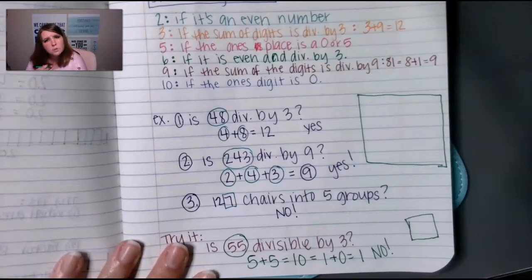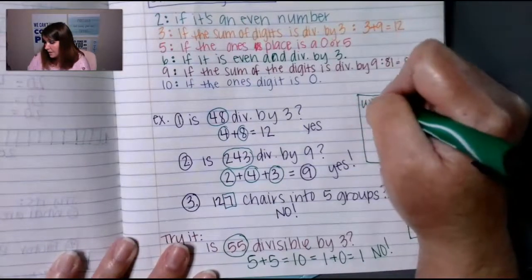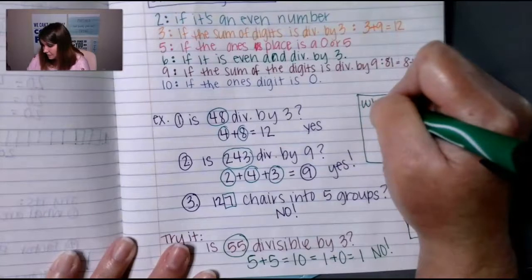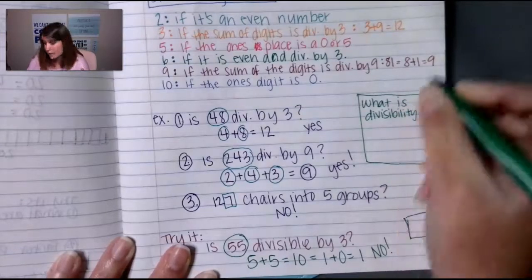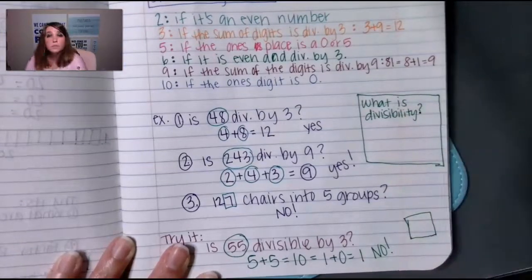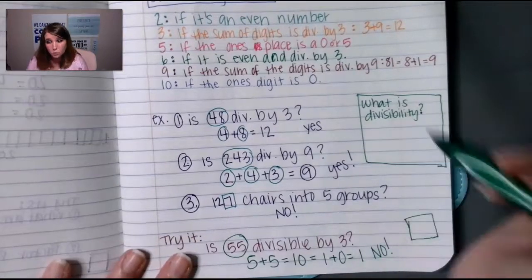So in your own words, like you as a student, tell me what is divisibility so you can hit your learning target for today. What does it mean to have divisibility, or to use divisibility rules, or to be divisible by, in your own words.